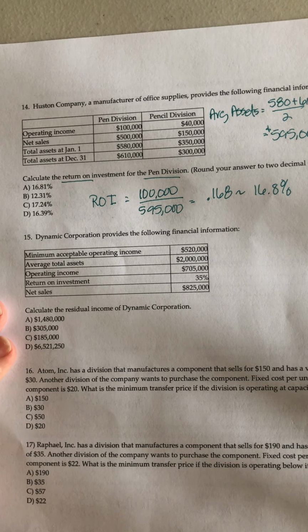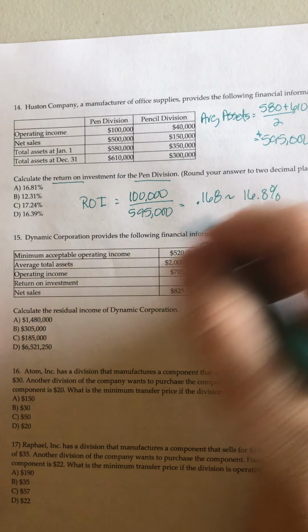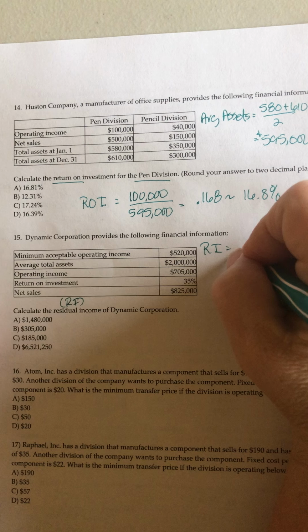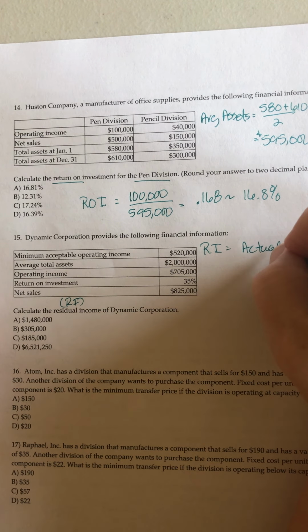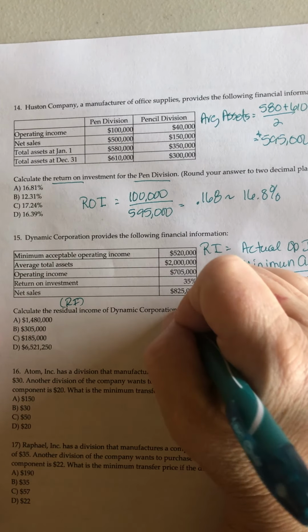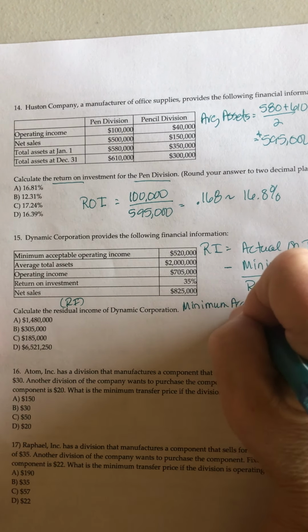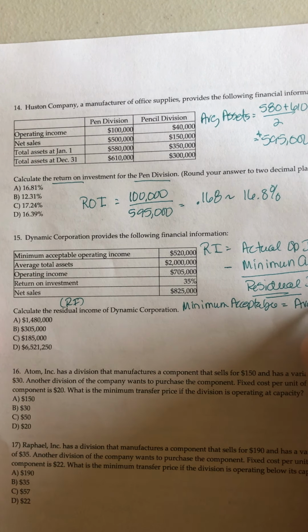Number 15 wants residual income. Residual income, or RI, is your actual income minus a minimum acceptable, and that's your residual. The minimum acceptable is your average assets times the desired return, which is a percentage.